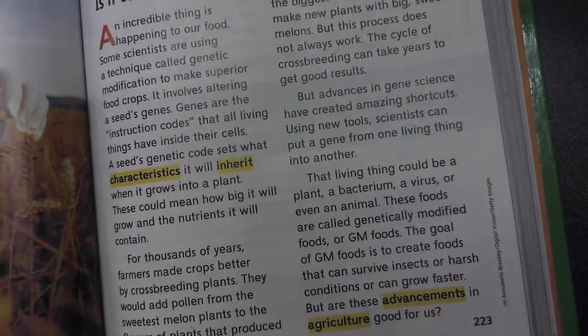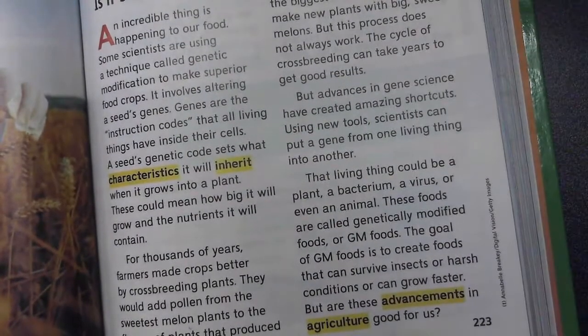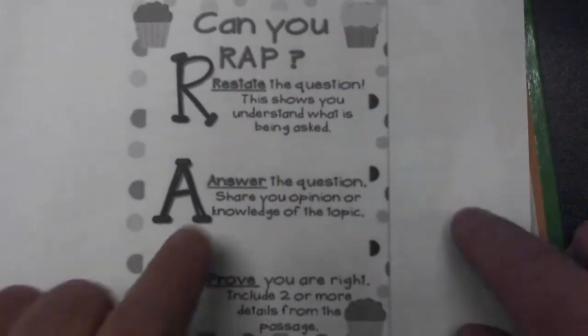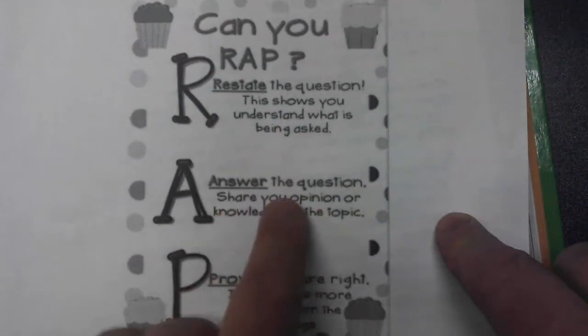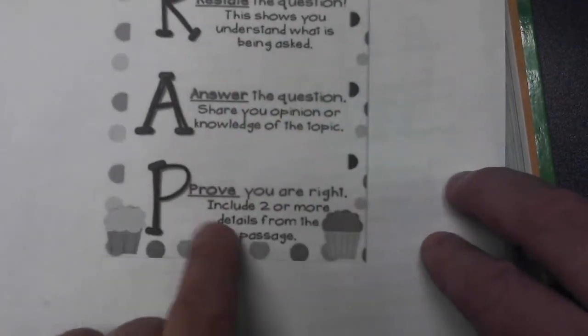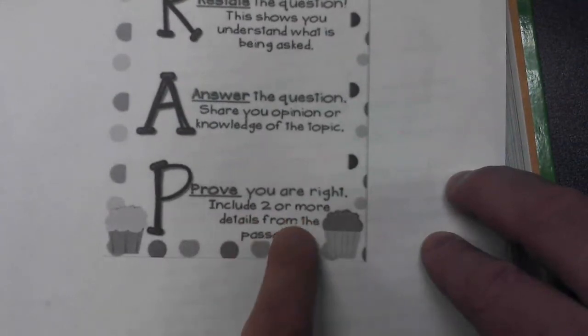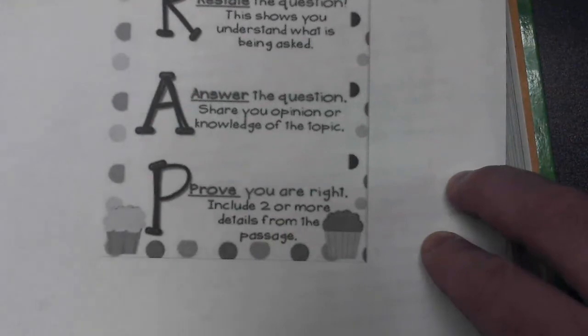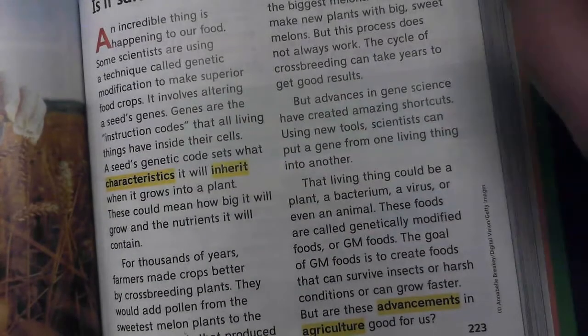So we'll be doing some more of these today, so remember to keep that in mind. Keep the RI.4.1 in mind, that we restate the question, answer the question, share your opinion of the knowledge, and then prove you're right by using some details. If you use one or two details, that's fine. That's kind of what we practiced here. All right? Okay.